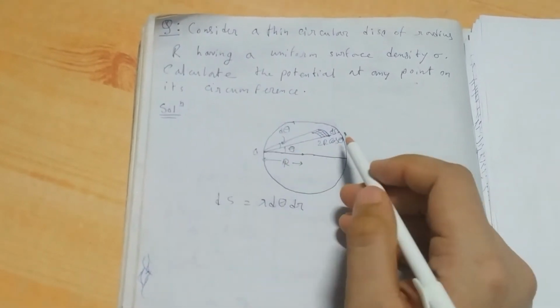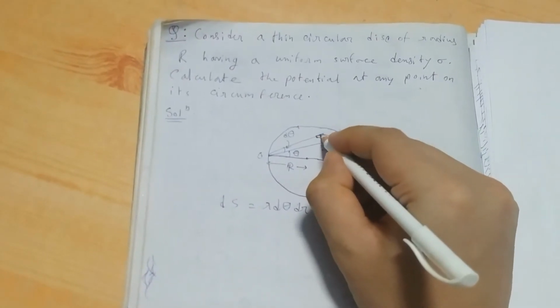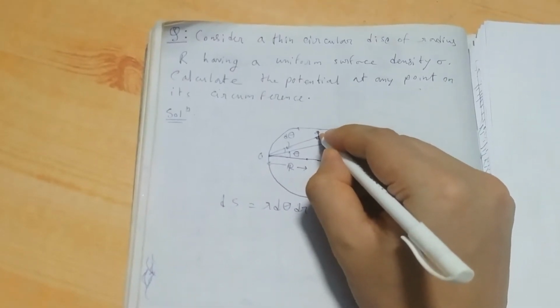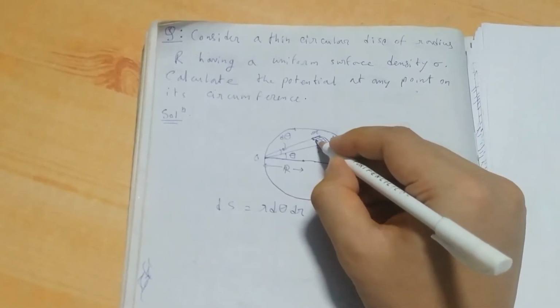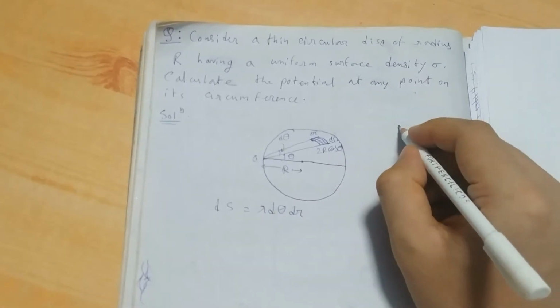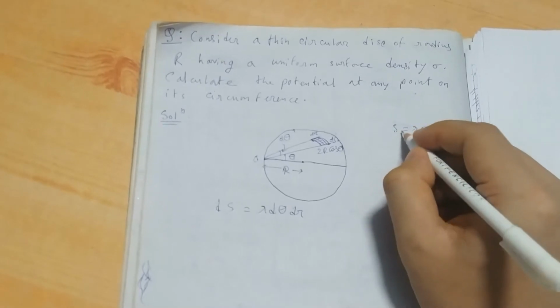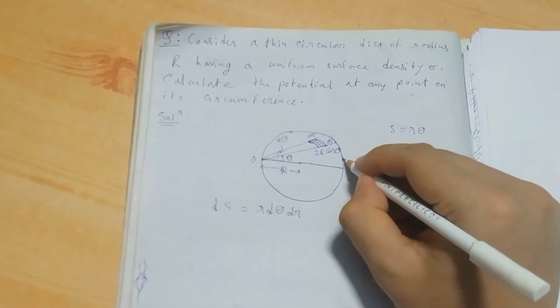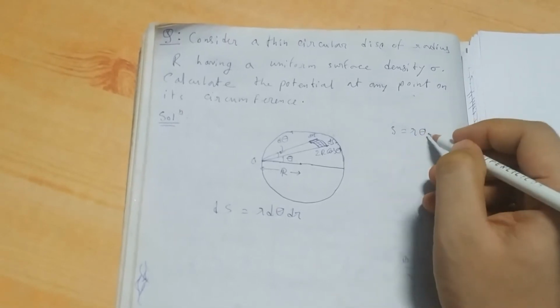Let us consider this increment is dr, and this is r d theta, because as we know, s is equal to r theta, where s is the arc on the circumference, r is the radius and theta is the angle.